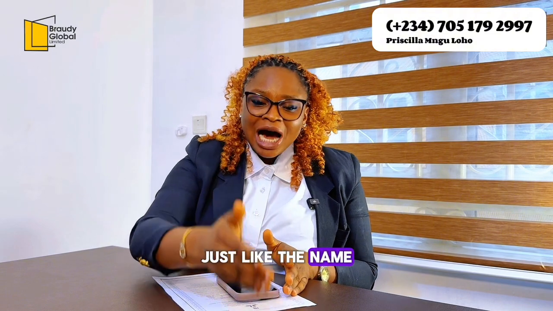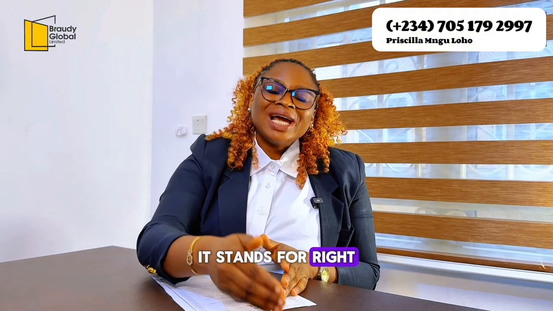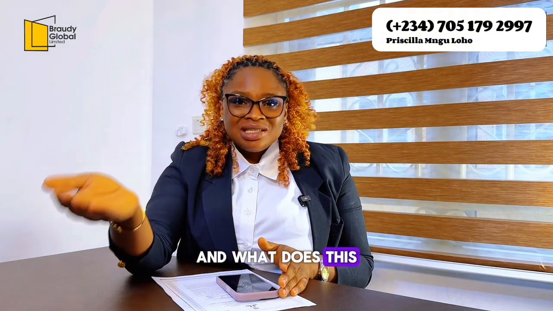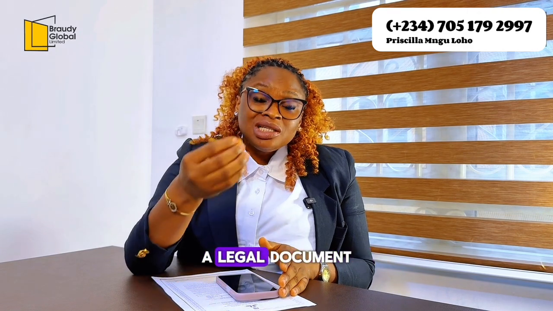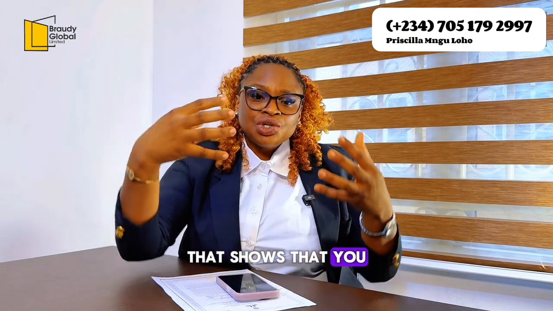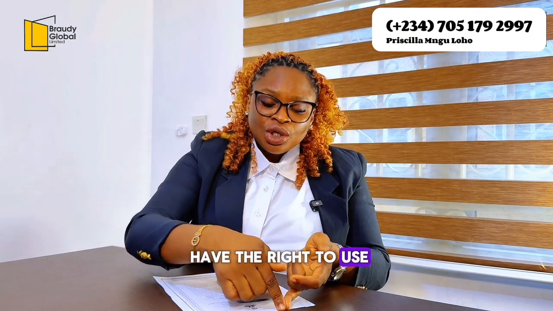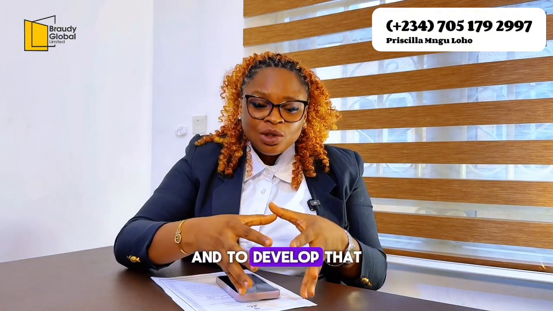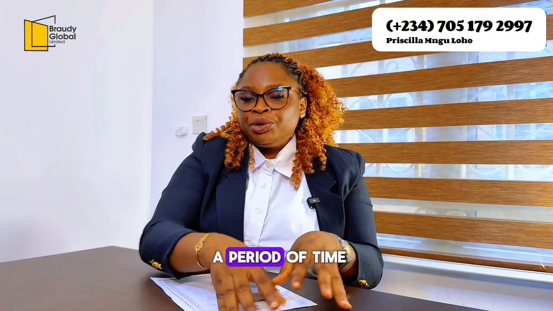Just like the name, R of O stands for Right of Occupancy. And what does this mean? It is a legal document that shows that you have the right to use, to occupy, and to develop that piece of land for a period of time.